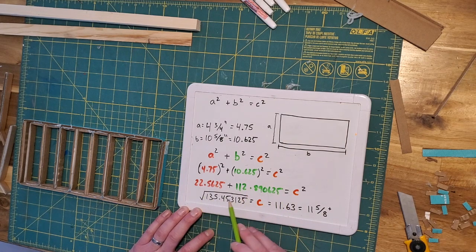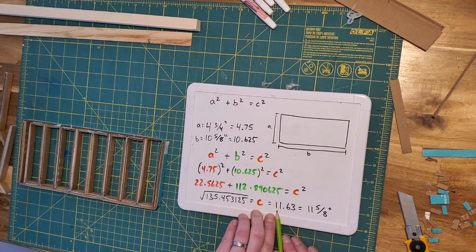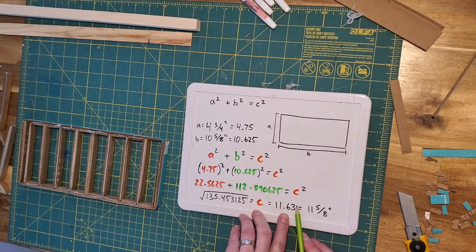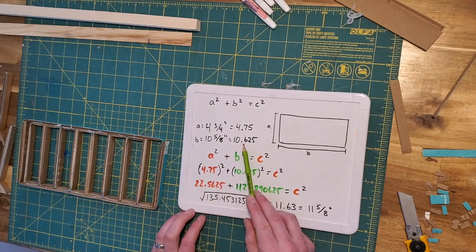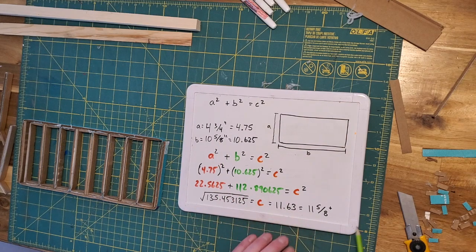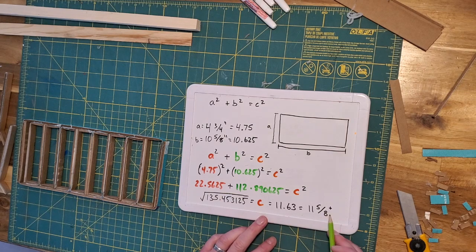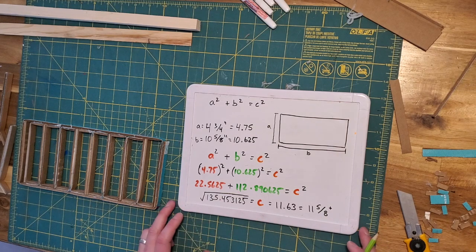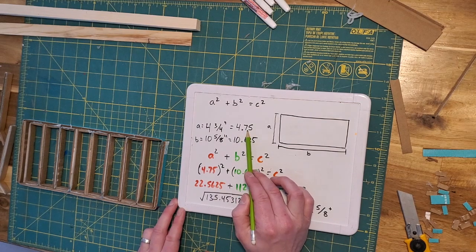That is why we have the square root of 135.453125 is equal to c, and that is equal to 11.63. This is rounded here, so we've gone to 2 decimal spots. We already know that decimal 625 is equivalent to 5/8. The reason I rounded here is because my tape measure, so my measurement, only uses eighths, and I can't round up to the next full eighth because the next full eighth would be 3/4, which is 7/5.